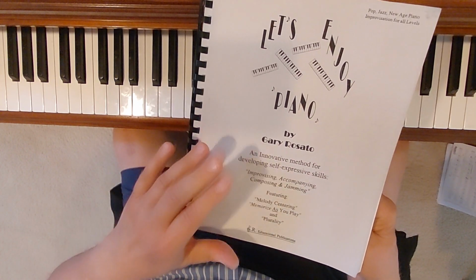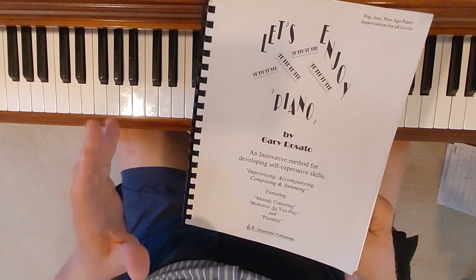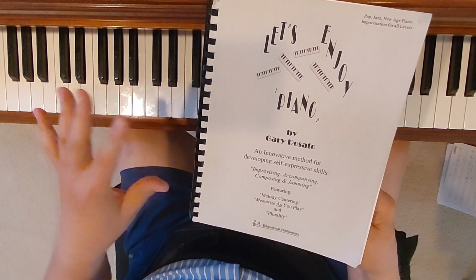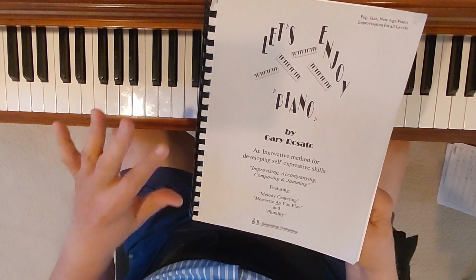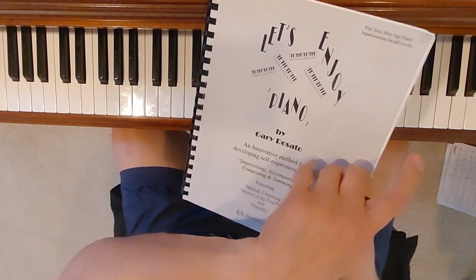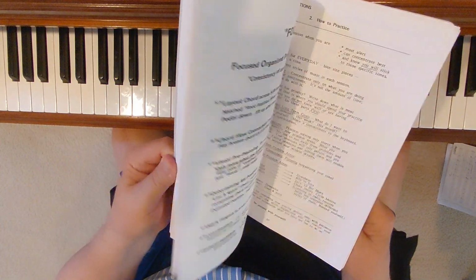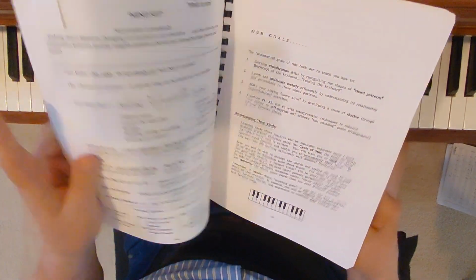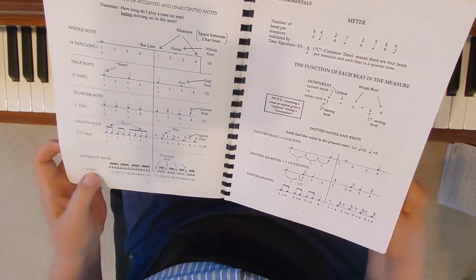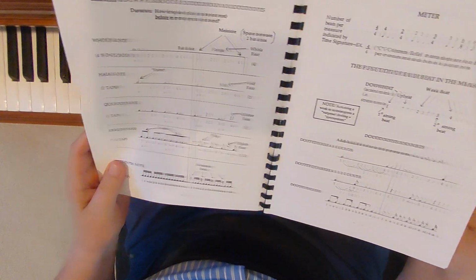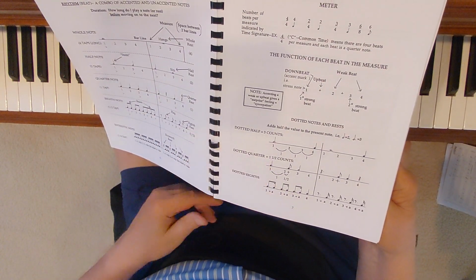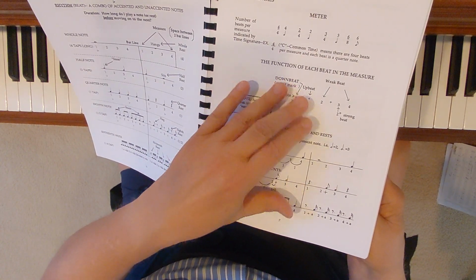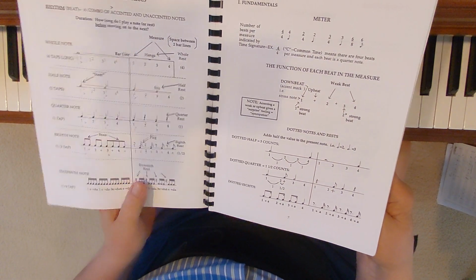Let's Enjoy Piano is for developing your self-expression. Music is between you and the piano for improvising, composing, jamming, accompaniment. So there's a toolbox. You can pull a lot of things out of here. And if you look at rhythm, which is pages 6 and 7, straight rhythm on 6, and then the syncopated rhythm on 7. And the function of the beat: the downbeat, the upbeat, the offbeat, the weak beat, etc.